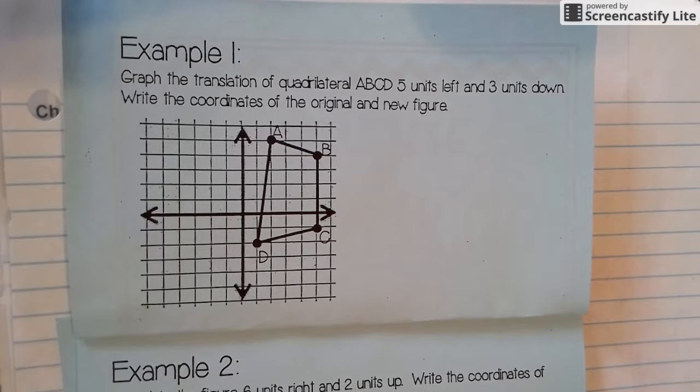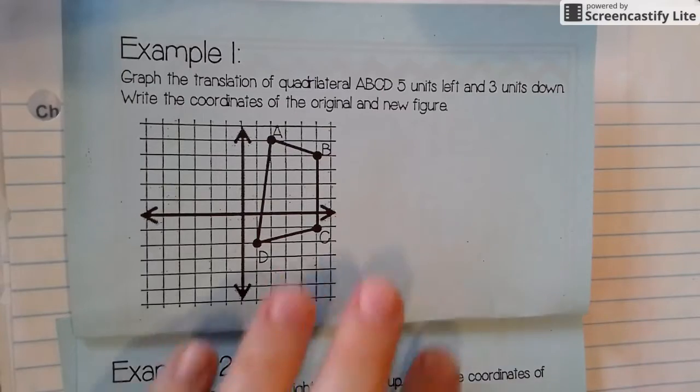So in this video, we're going to learn how to translate a shape across a coordinate plane. When you see the word translation, you're going to slide the shape either to the left or right based on the rule. So in this example, it says graph the translation of a quadrilateral ABCD 5 units to the left and 3 units down. Write the coordinates of the original and new figure.